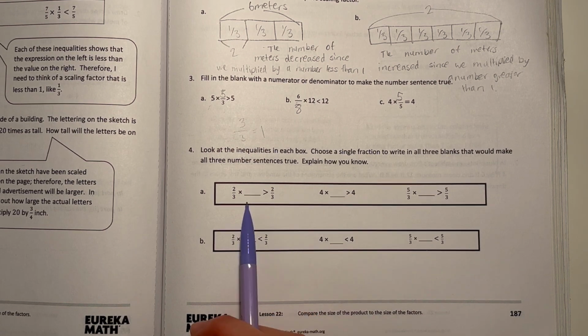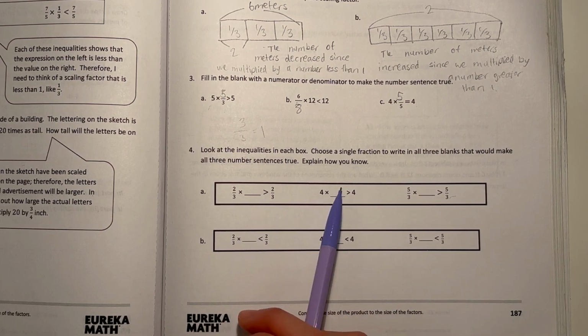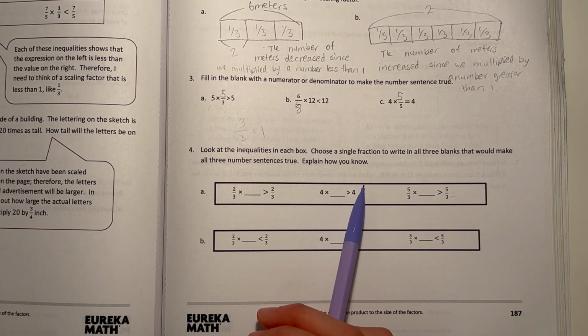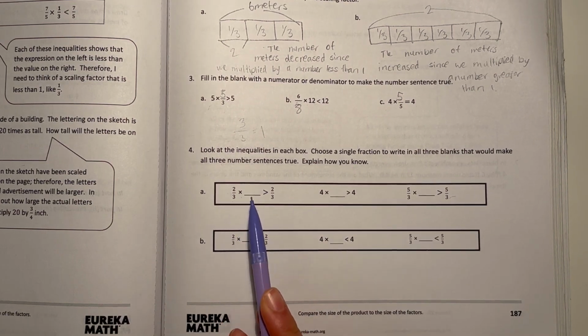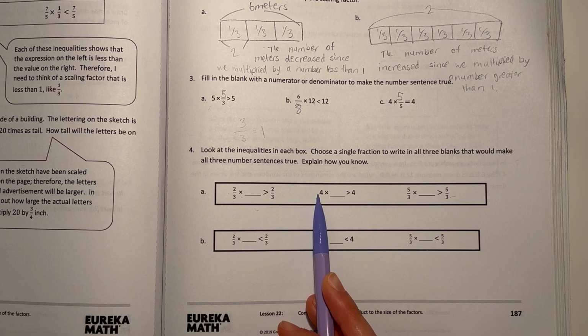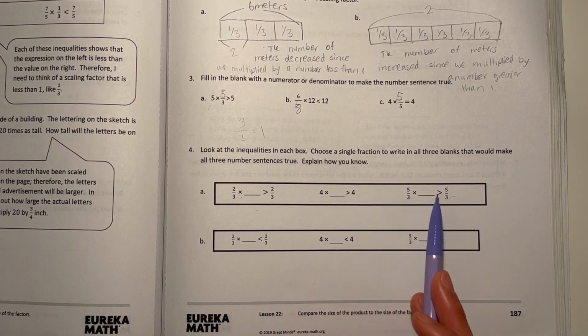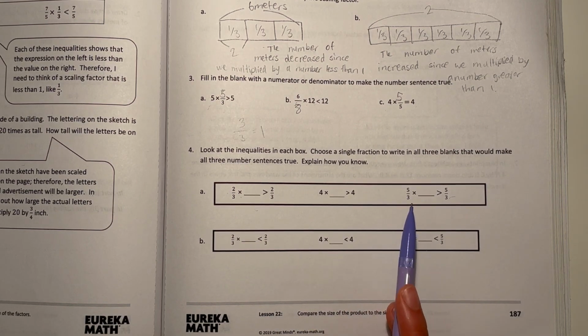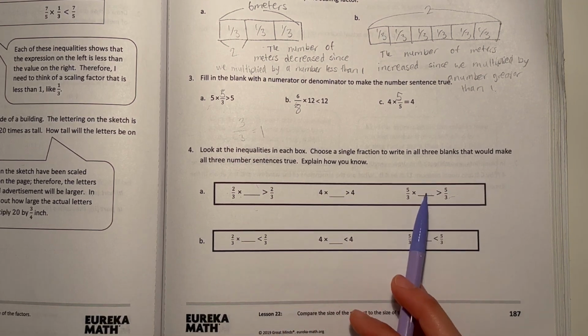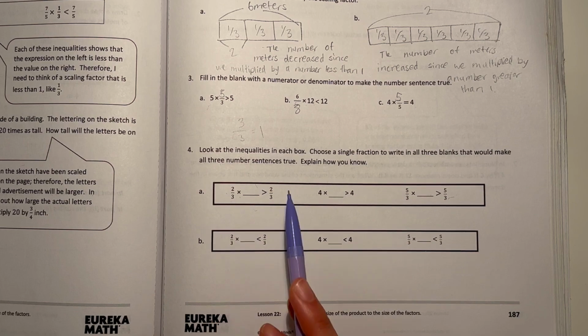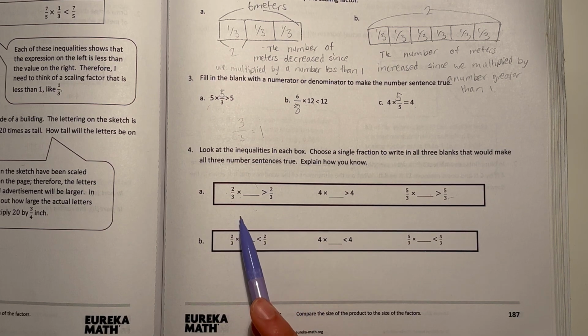So it will make all these number sentences true. So we look at them. 2/3 times blank is greater than 2/3. 4 times blank is greater than 4. 5/3 times blank is greater than 5/3. So for all of these number sentences, these 3, we must end up with a number greater than the number before.